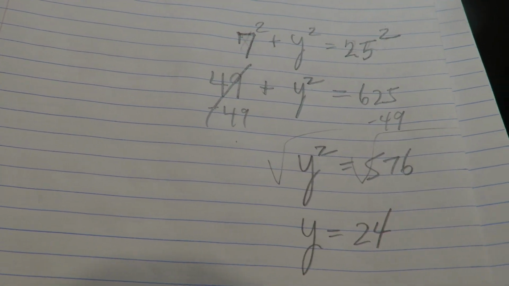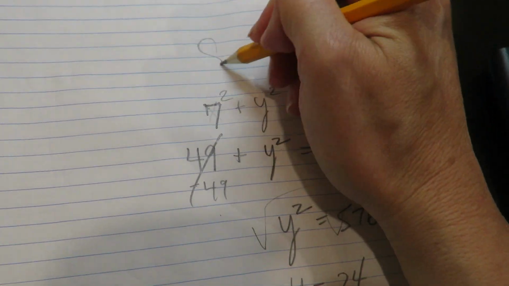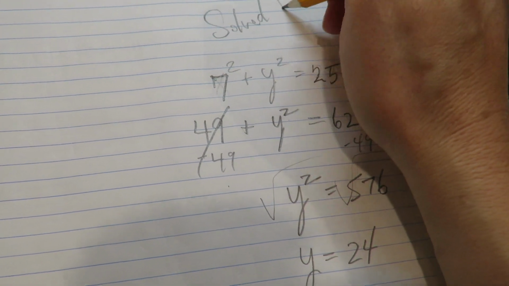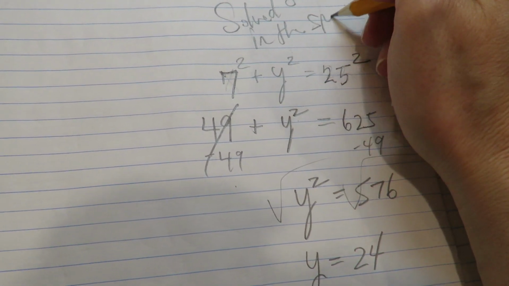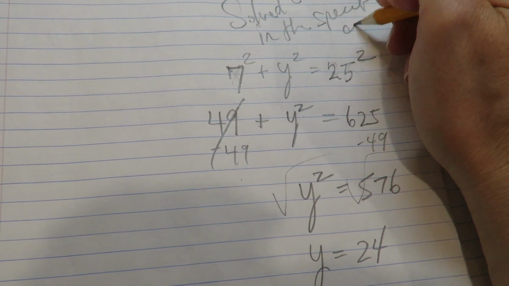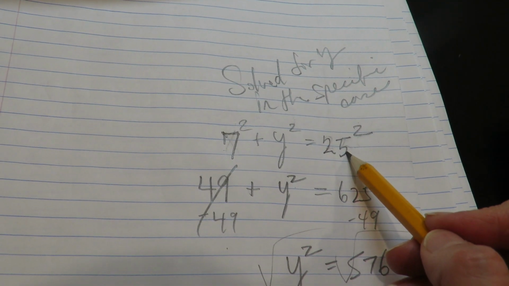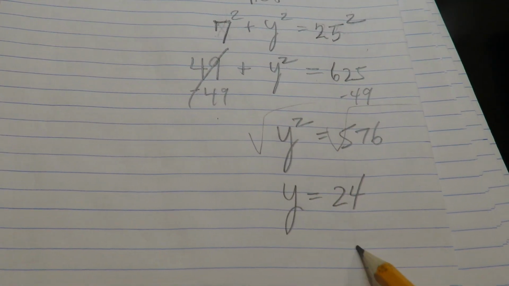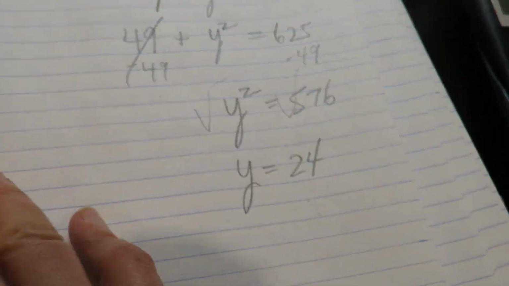Did everybody see? I don't know if I filmed that very well. Right, you're solving. So what we did here is we solved for y in the specific scenario. We plugged in the value of x, we plugged in the size of the ladder, and we just solved out the y. We took the square root at the end. Okay, so that was solving for y.